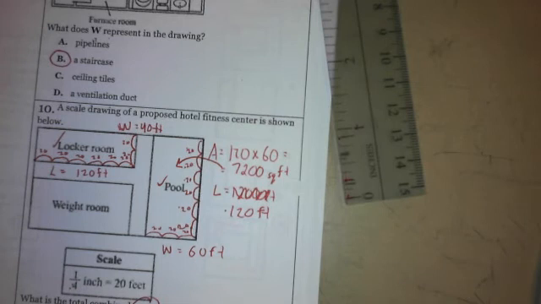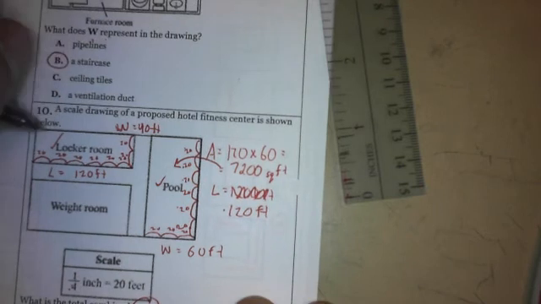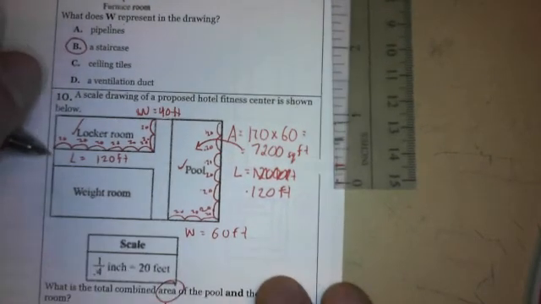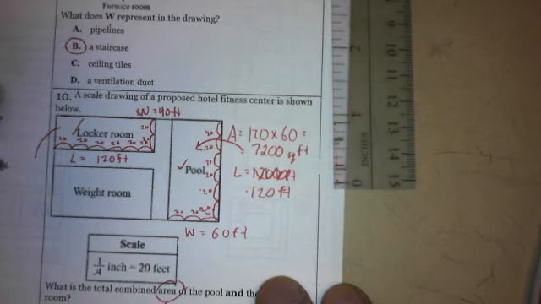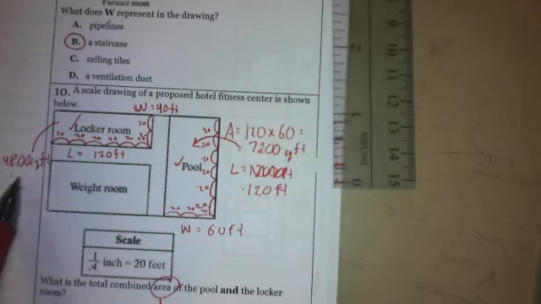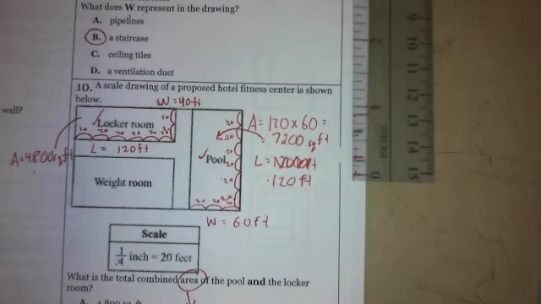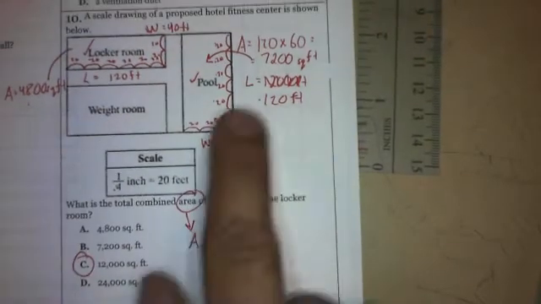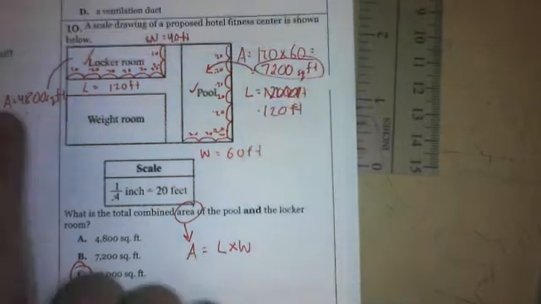And that is, let's see, let's multiply. 120 times 40 should be 4,800, and that is the area for the locker room. Let's see where to write this. The area is 4,800 square feet. And now you have to add those two together. Let's add 4,800 using a calculator and 7,200, and you get 12,000. When you add this area and this area together, you get 12,000.